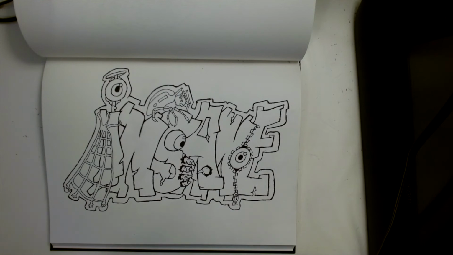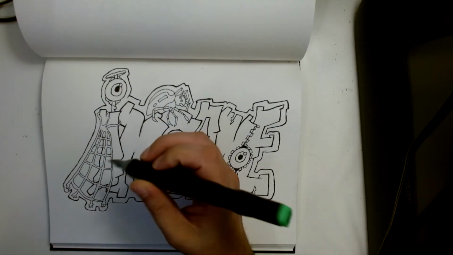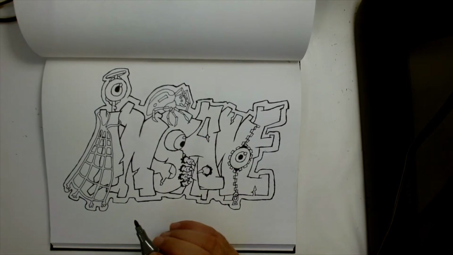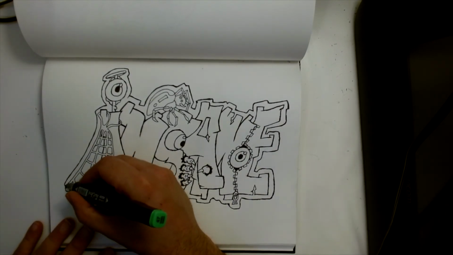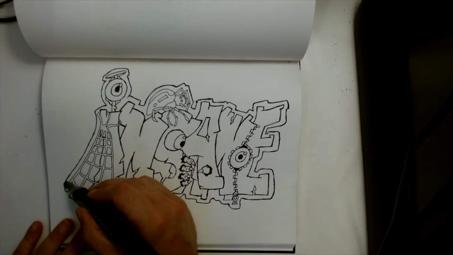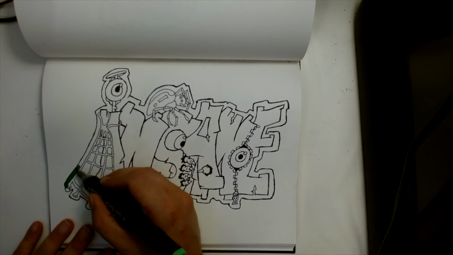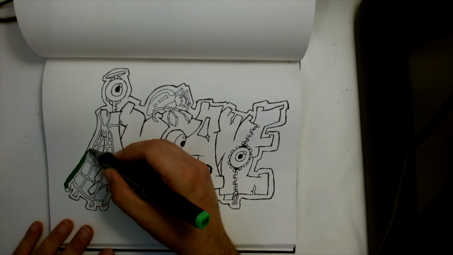All right. So what I'm going to do is work my way from the outside in. That way I don't go over what I've done. So I just use an alcohol marker. You can use a regular marker. But you want to think of colors and contrasting colors. Alright, so I'm going to start with a green. And again, you can use colored pencil or whatever you want. But I'm just going to use a green.